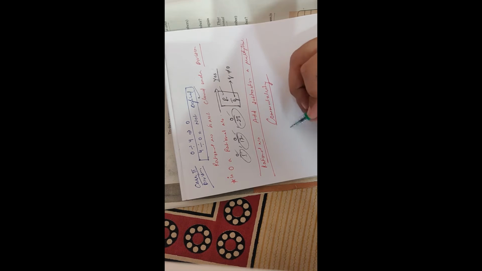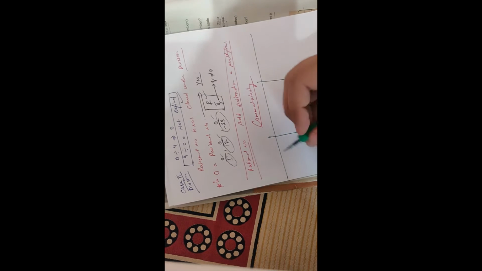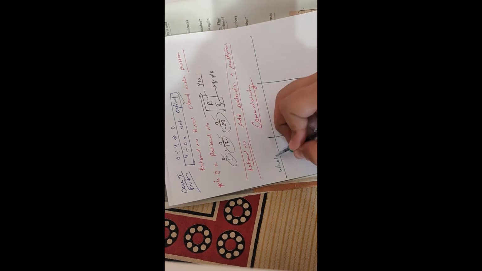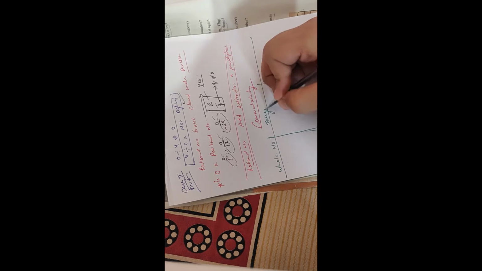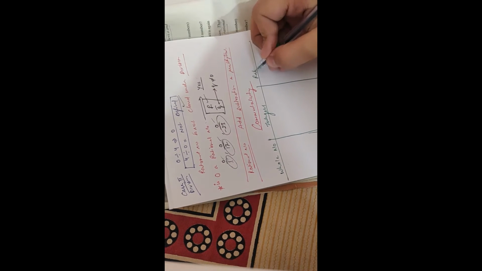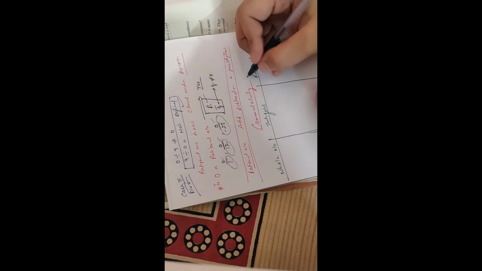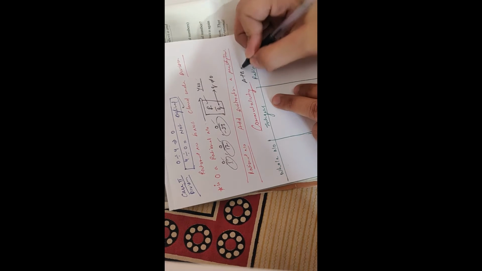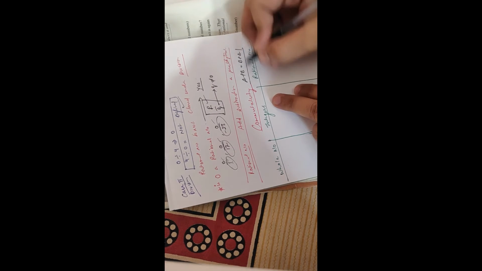Now if you recall the general form of commutativity, we will have three conditions. Again, one we will have for whole numbers, this we will have for integers, and here we will have for rational numbers. Now the general condition, if you recall, is a plus b should be b plus a.